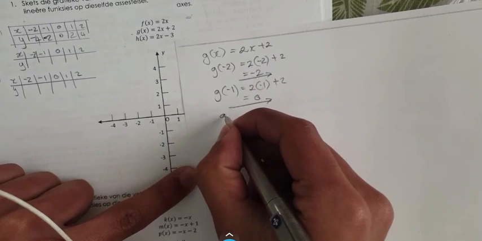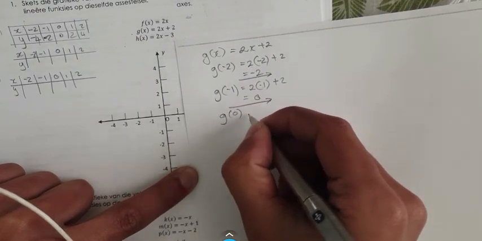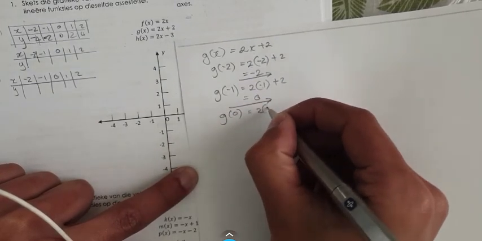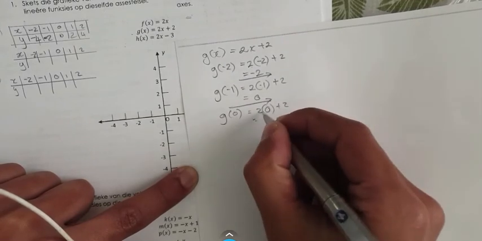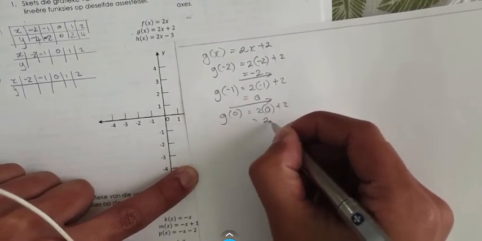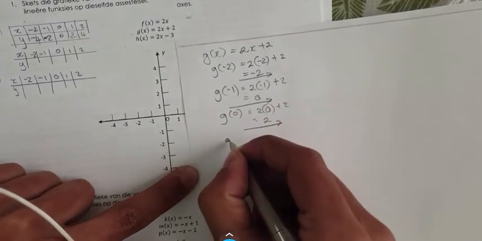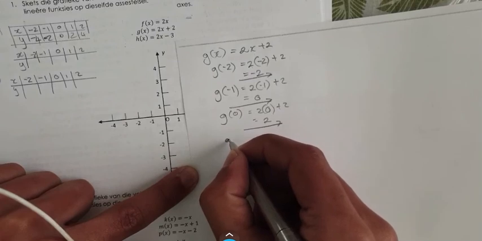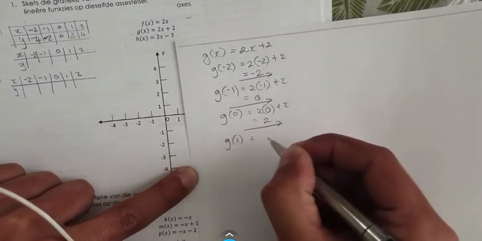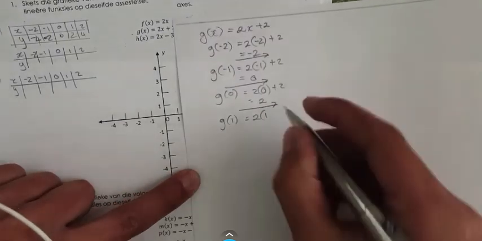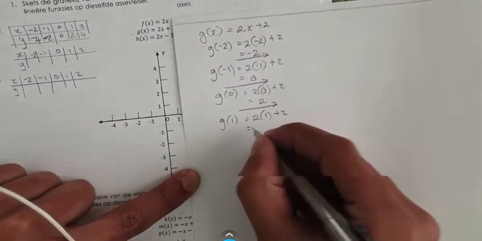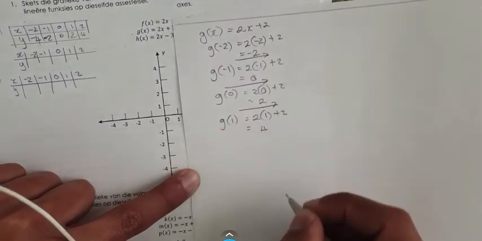Then I do G of 0, and this answer is going to be 2 times 0 plus 2. So 2 times 0 is 0, plus 2 is going to be 2. And then the next value is going to be G of 1, and this value will be 2 times 1 plus 2, and that answer is going to give me 4.